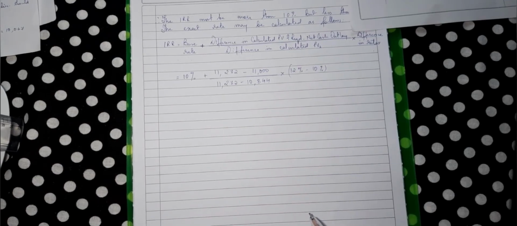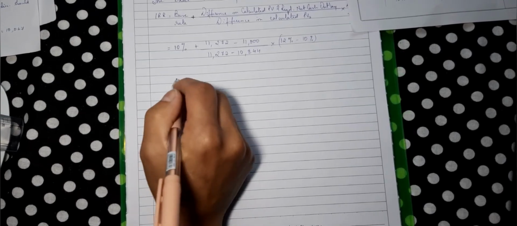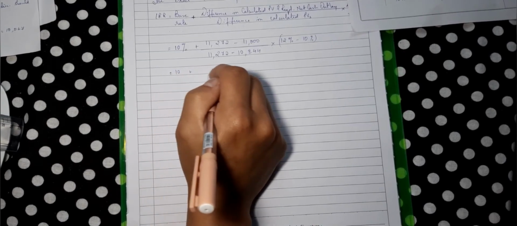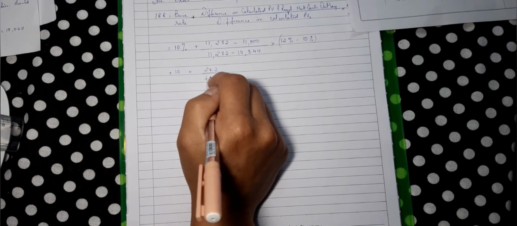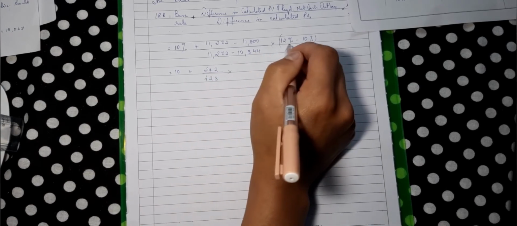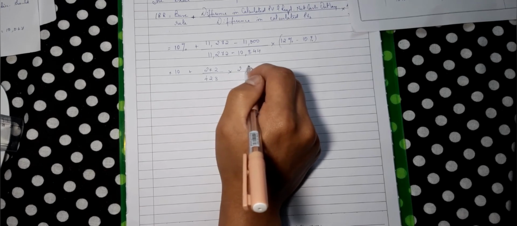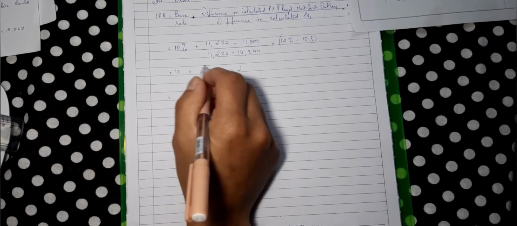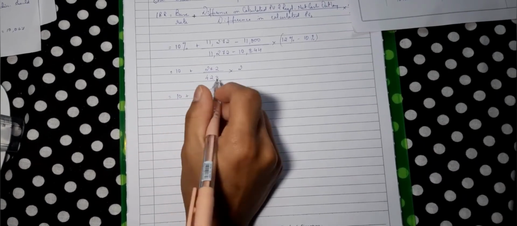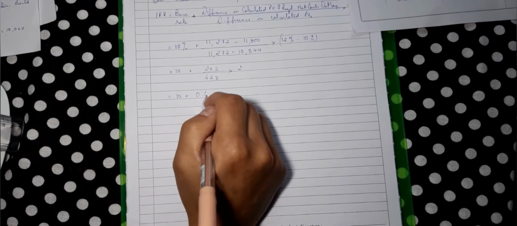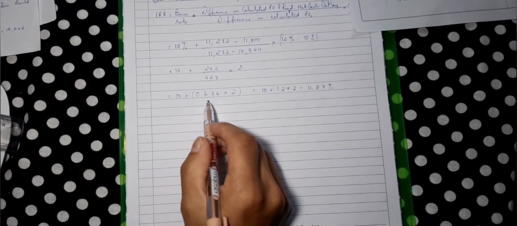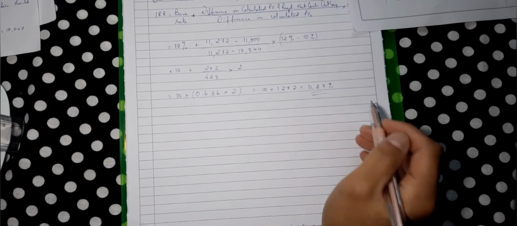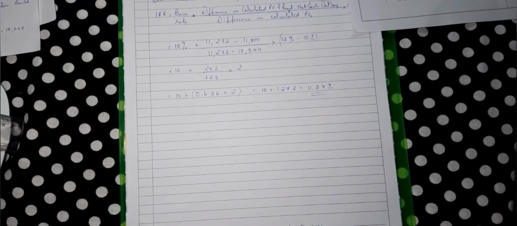Based on this, we can now fill up the remaining portions. It's equal to 10 plus 272 divided by 428, multiplied by 12% minus 10%, which is 2%. So finally, after all this calculation, it is 10 plus 272 divided by 428, which is 0.636, into 2, which is basically equal to 11.27%.